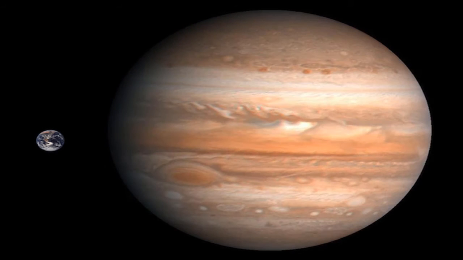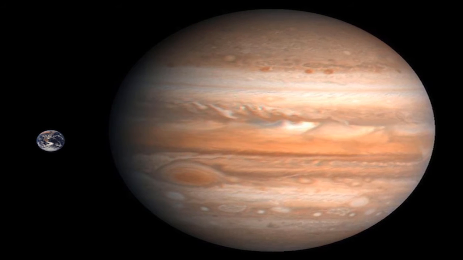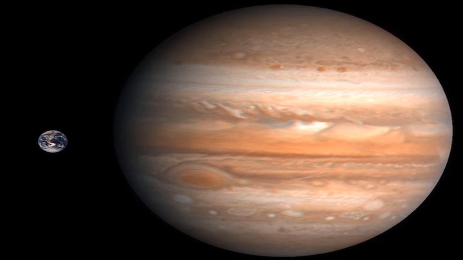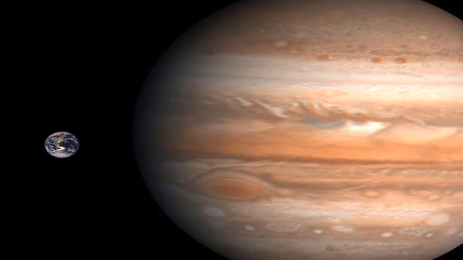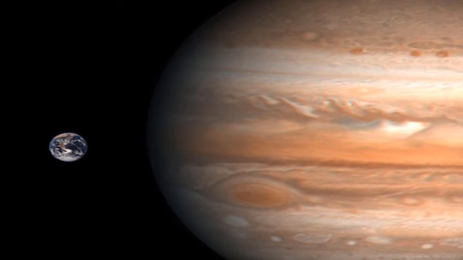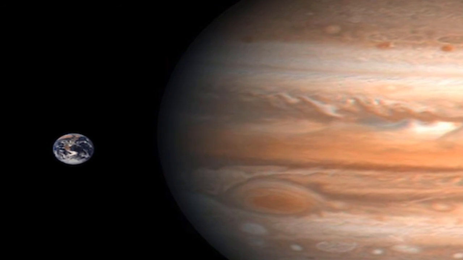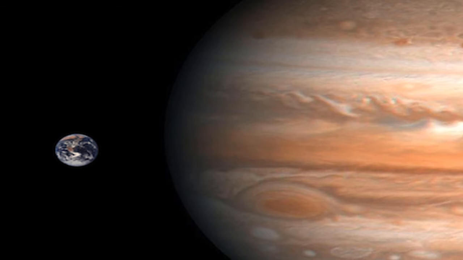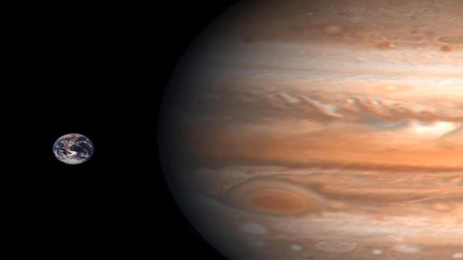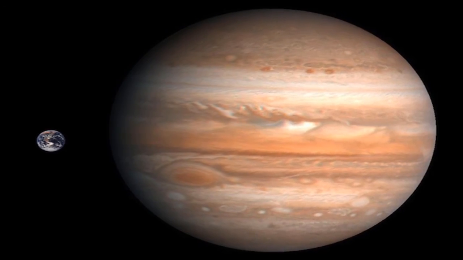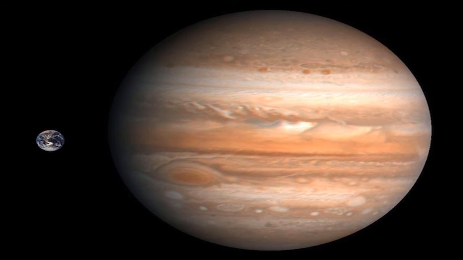Now I am talking about the second planet, Jupiter. The first gaseous planet, located after the asteroid belt, is Jupiter. It is the largest planet in the solar system and the fifth in distance from the Sun. It was formed from the material that remained after the formation of the star.